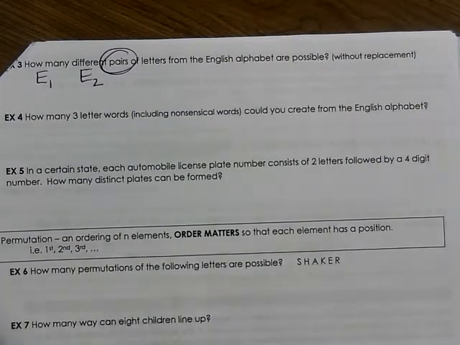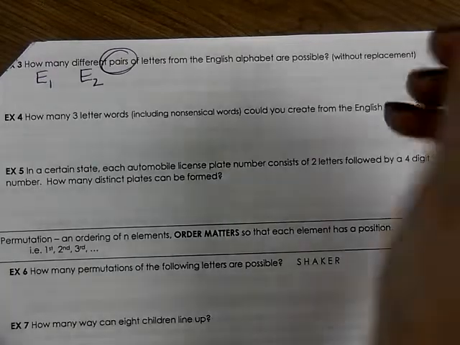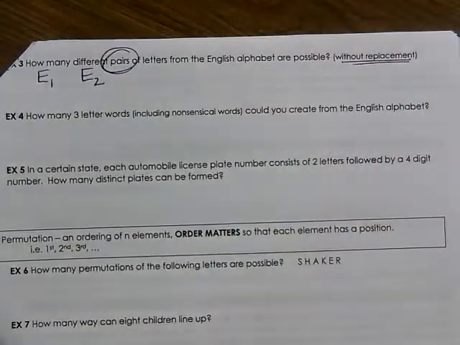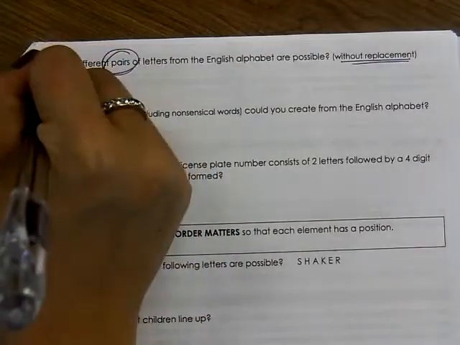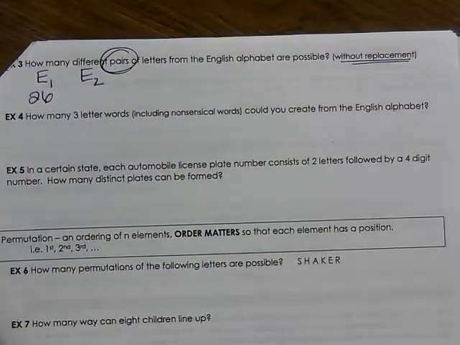We're talking about the alphabet. How many letters are in the alphabet? 26. That is an important number to know in this unit, okay? So there's 26 letters in the alphabet, and then it says that it's without replacement. So we're going to pick 2 letters, and we're not going to replace. So how many letters are possible in the first event? 26, right?